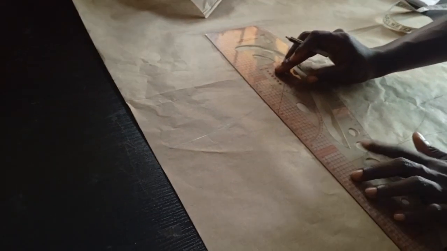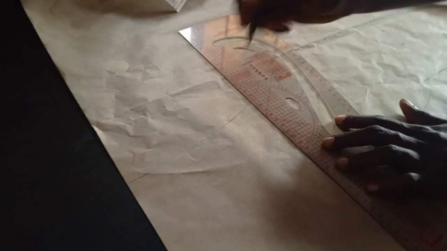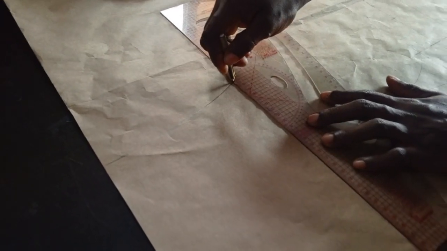Okay. So now we're proceeding to the upper part. Remember that the upper part is structured and is off shoulder and is starting from shoulder level. But we have to curve in the upper part before we now take our measurements up, for accuracy.